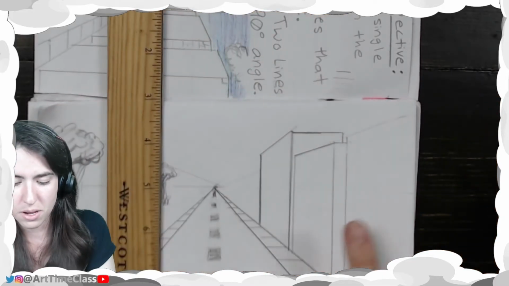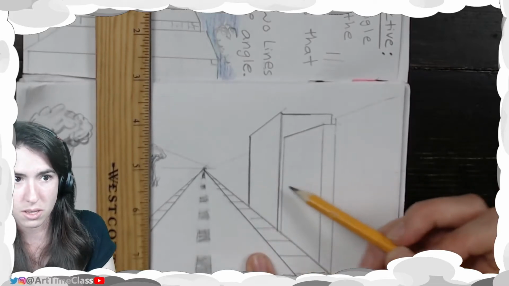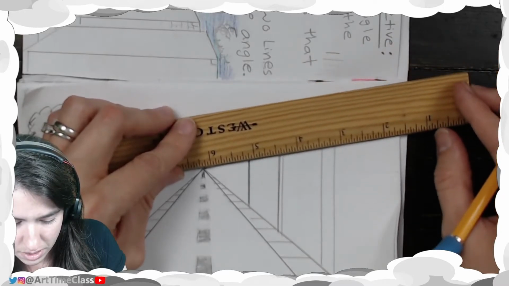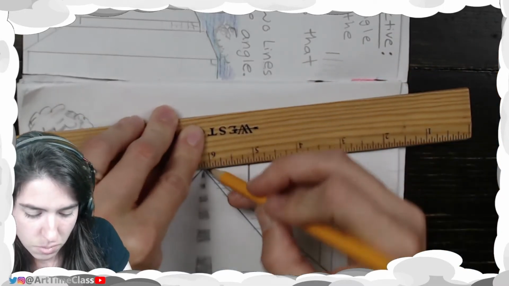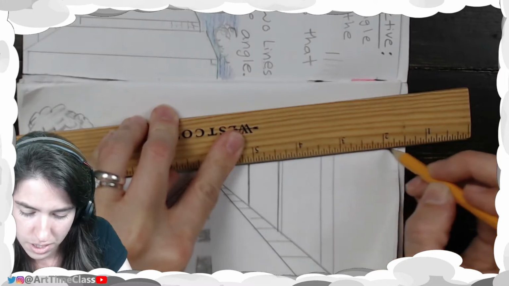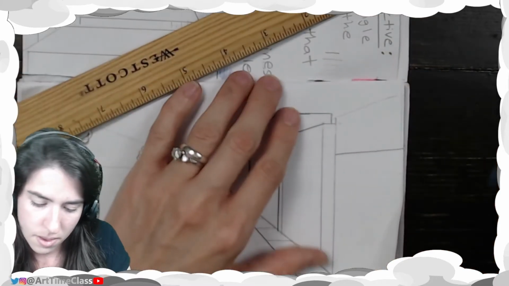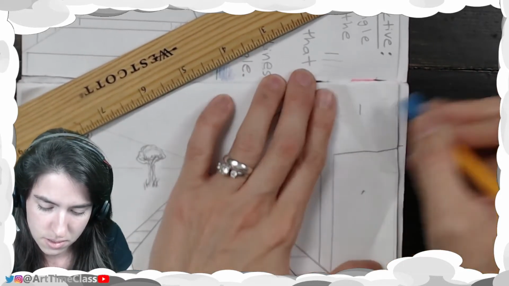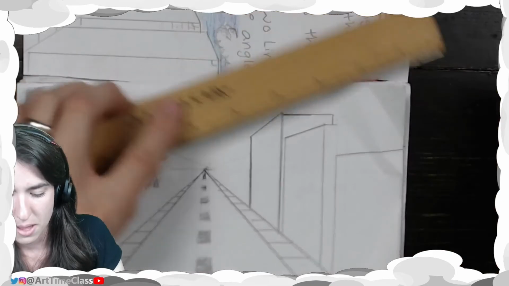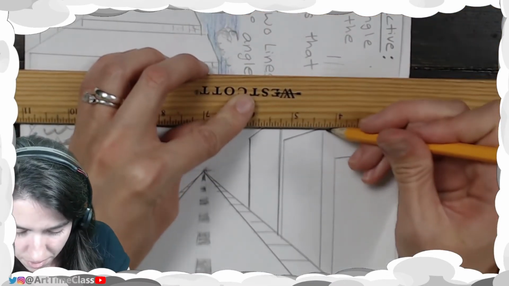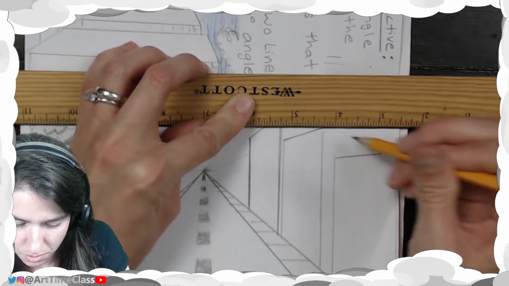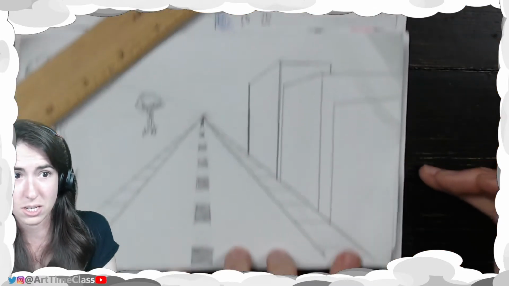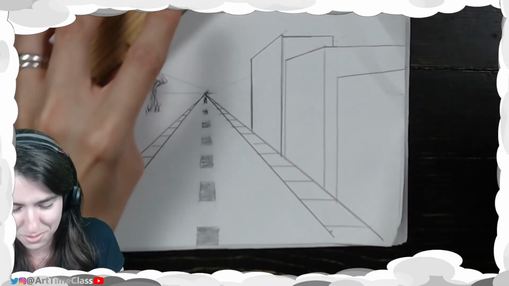But what if I want this building to be shorter than these two? Let's line this up. Say I want it to be about this height. So I'm lined up to that vanishing point, and let's draw in the top of this building here, which means I need to erase all of this. And I guess this line should go back farther then. Let's have it go all the way back. So that building's going back into the distance. Ooh, it's looking very cool.